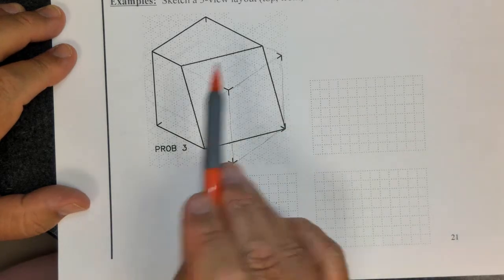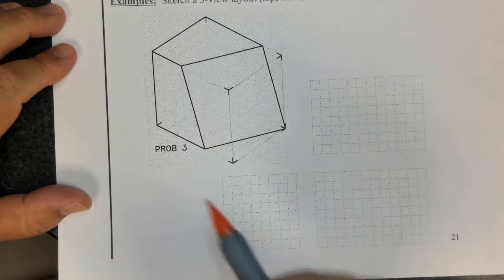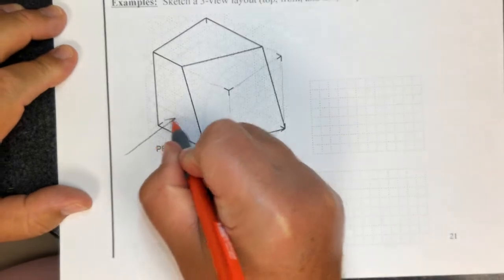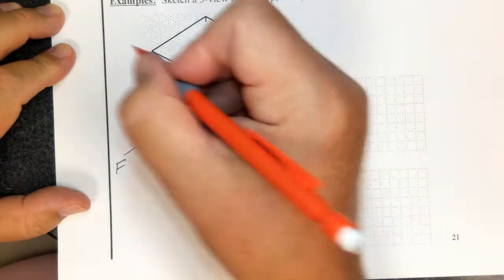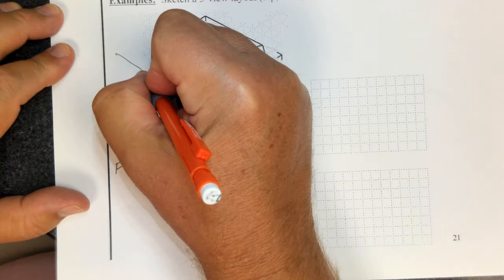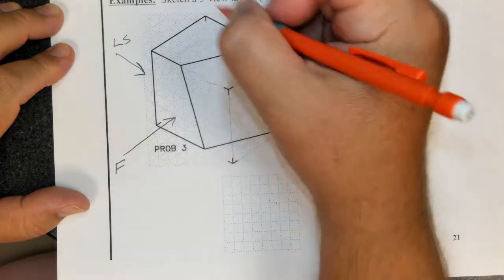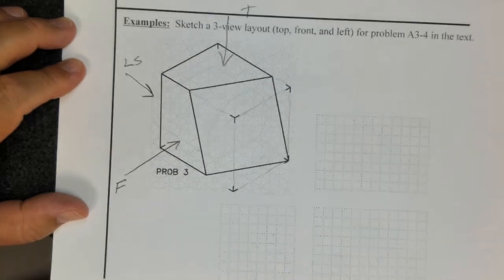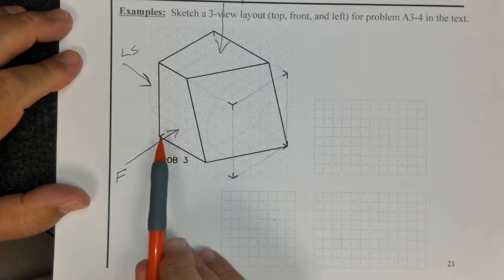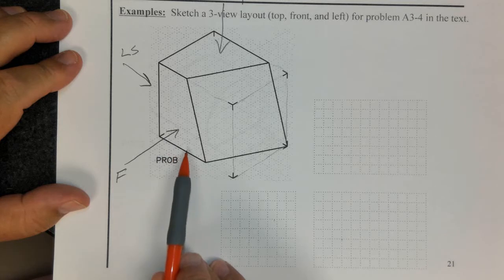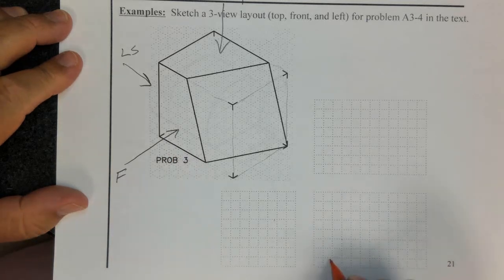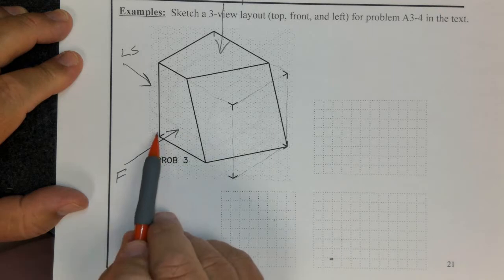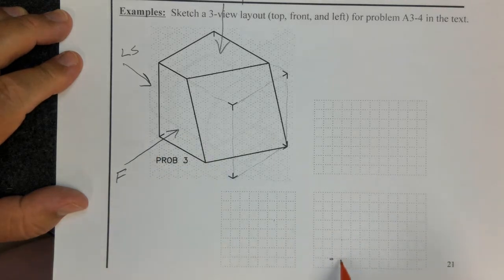We're going to cut off part of this block, okay? So again, I'm going to work with the front view, and we have the left side view and the top view. If I start with my front view, count from this corner, 1, 2, 3, 4, 5. This point right here represents that corner. I'm going to go over 5, and draw a line like this.